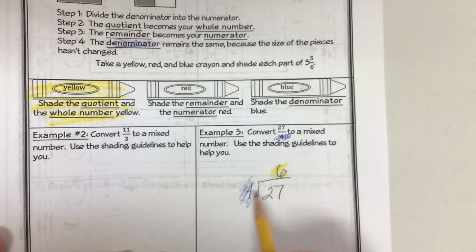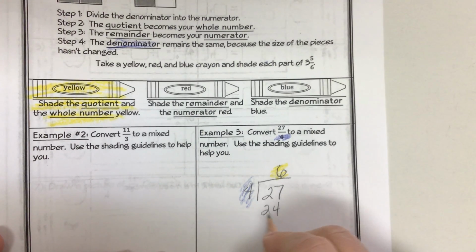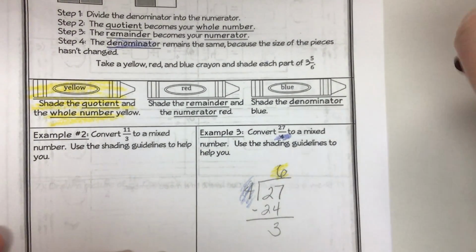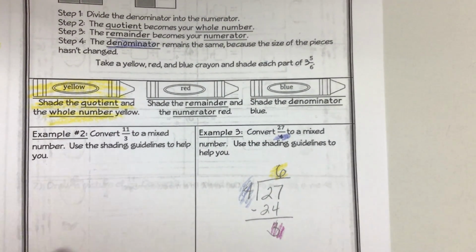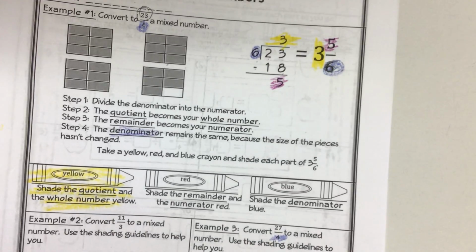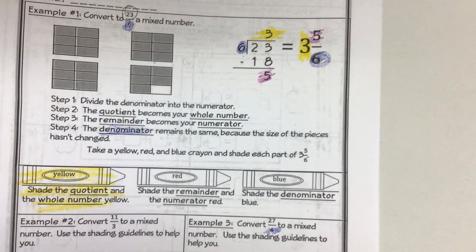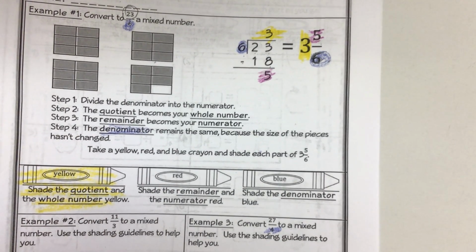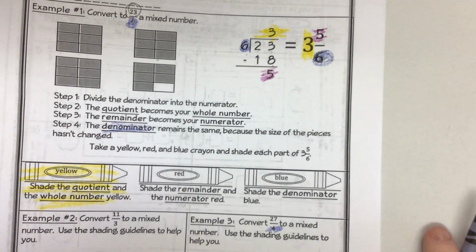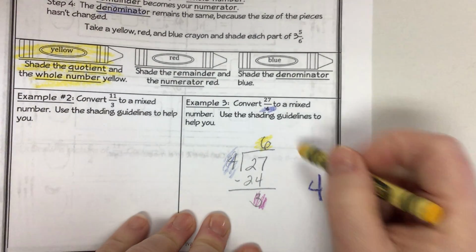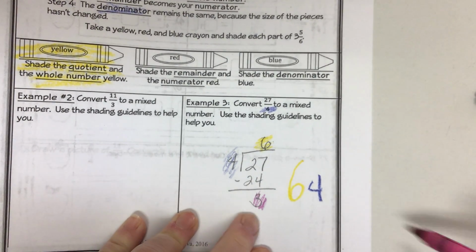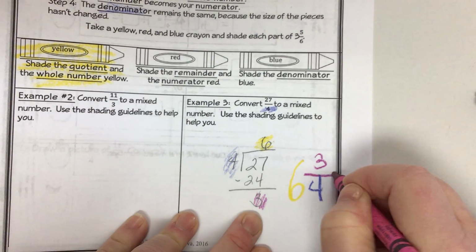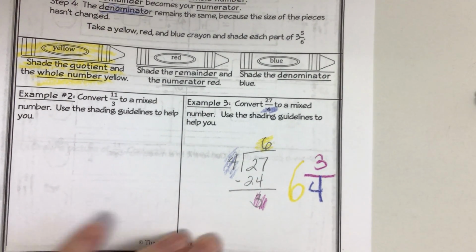And the next step is 6 times 4 equals 24. And then the subtraction step, 27 minus 24 equals 3. And that becomes our numerator. So now let's look back up at our example of the color coding. The divisor that was blue is our denominator. Our quotient, that is yellow, is our whole number, and our remainder becomes our new numerator. So our answer would be 6 3/4.